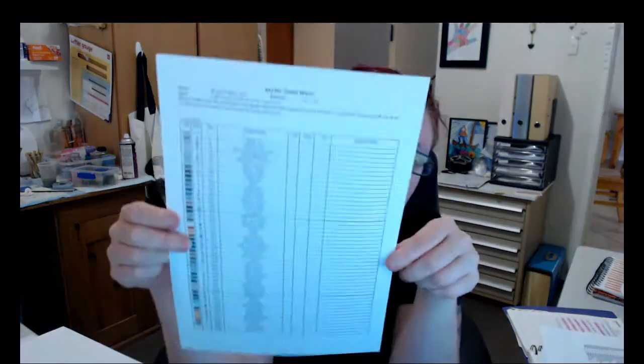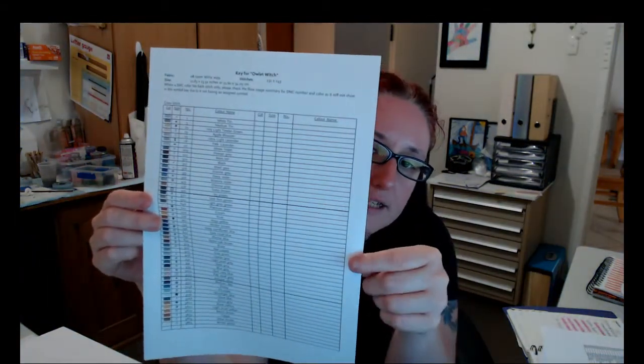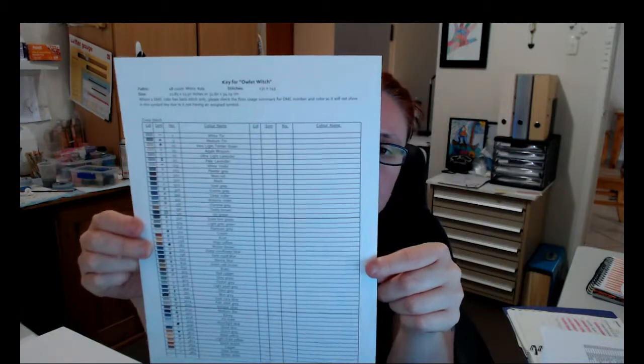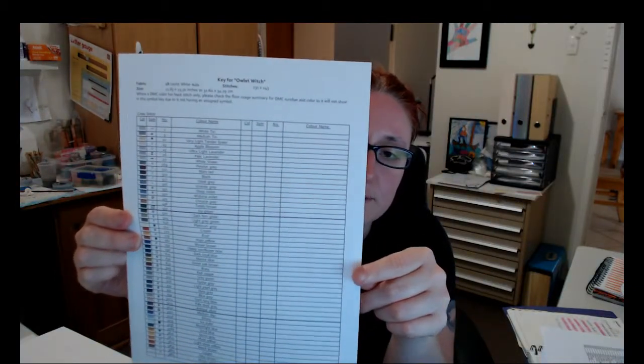So we've got that. That's what I would take to the shops if I was shopping to kit this little owl up. Now, this is the next one. This is what we call the key. So you'll see on it, I'm just going to hold it up here, you can't see me, but that's okay, I'm not pretty to look at anyway.